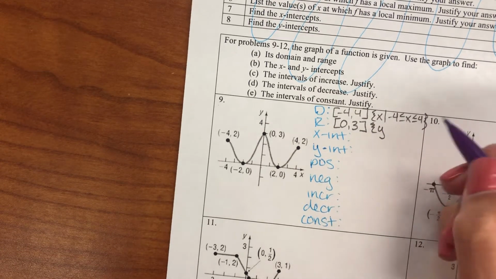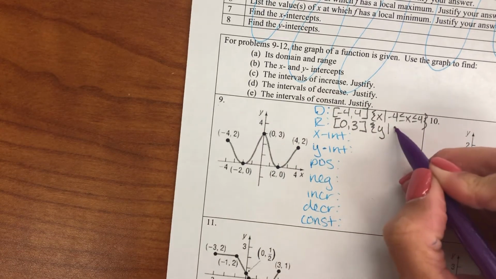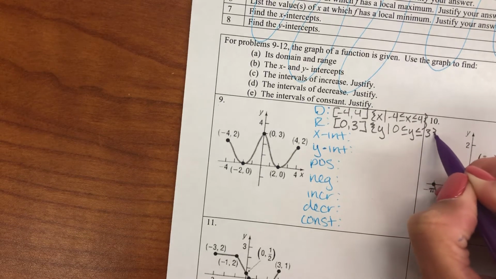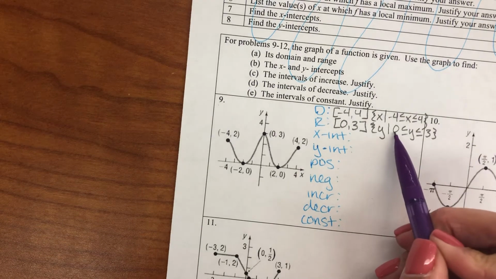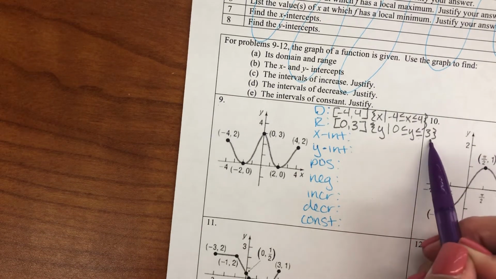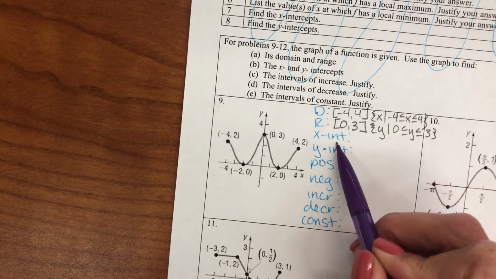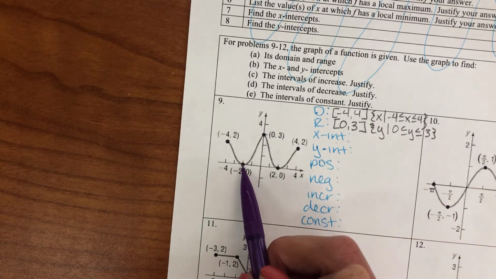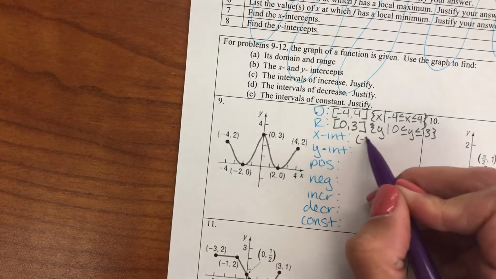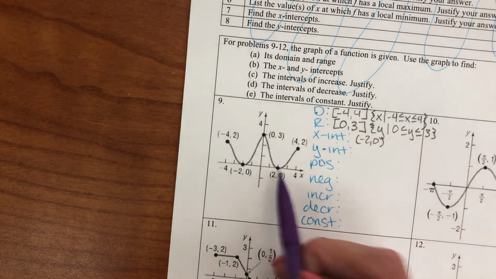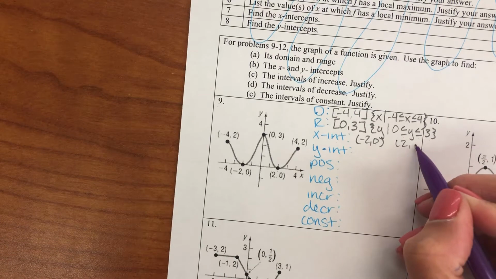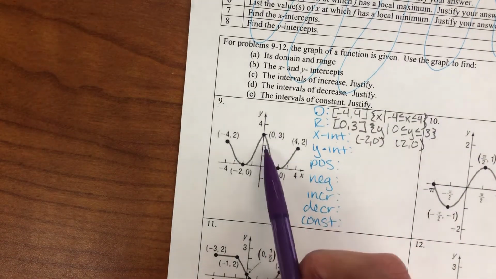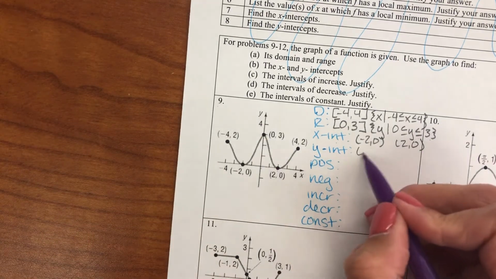Do your set builder. y such that 0 is less than or equal to y less than or equal to 3. X-intercepts is where the graph crosses the x-axis. So at the points (-2, 0) and (2, 0). Y-intercept is where the graph crosses the y-axis, so at the point (0, 3).